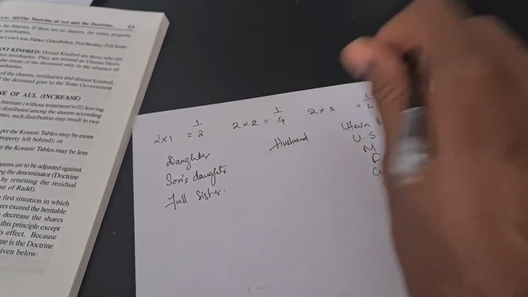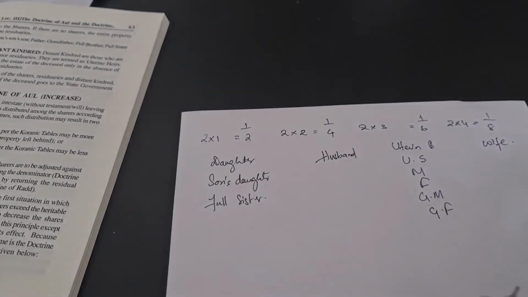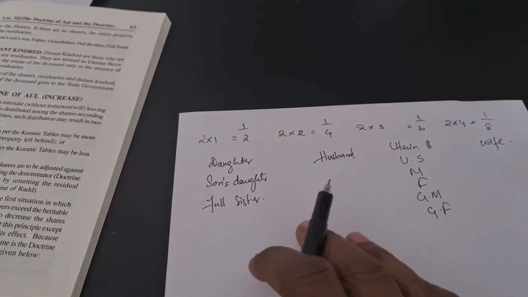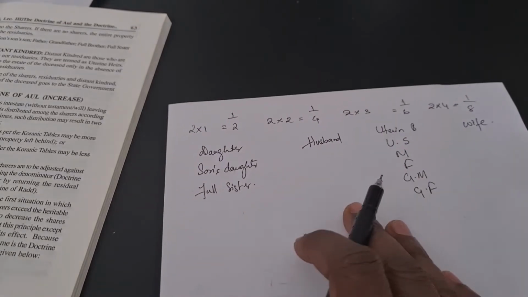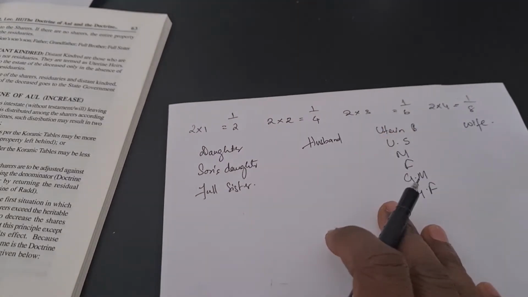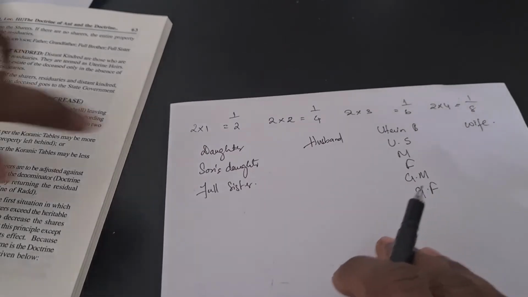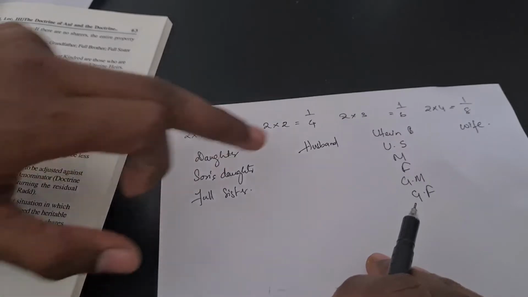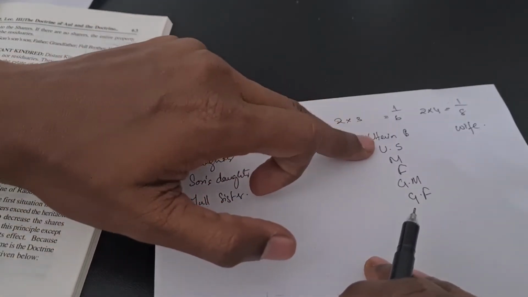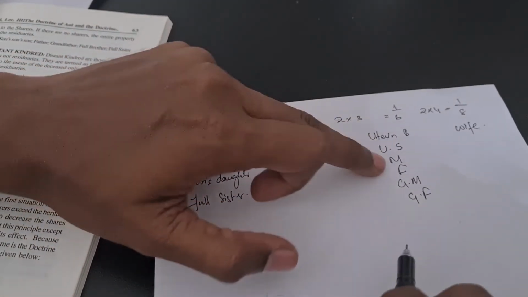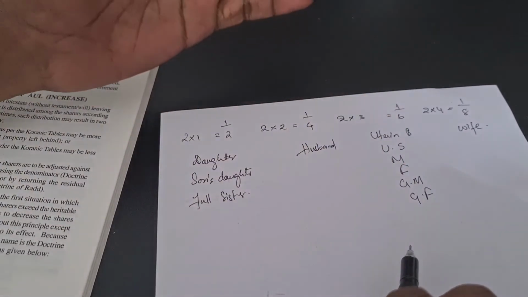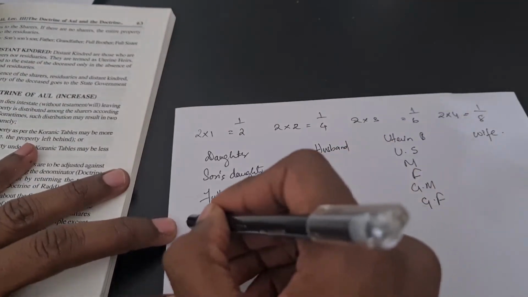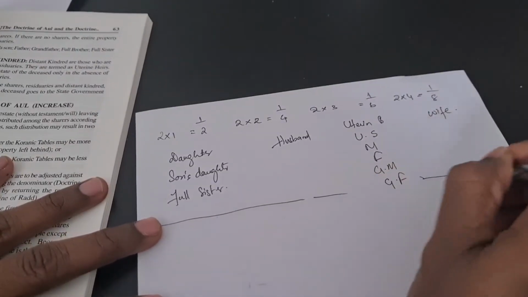So this is how the shares should be distributed. You should know this table before you get into whether Aul or Rad doctrines. This is very easy. As I told you, write three females' names here: daughter, son's daughter and full sister. Write a husband, then uterine brother, uterine sister, then mother, father, grandfather, grandmother, as simple as that, and then wife. So this is the table which we are going to follow for the problems.